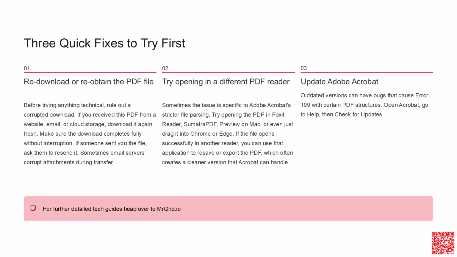Method 2. Try opening in a different PDF reader. Sometimes the issue is specific to Adobe Acrobat's stricter file parsing. Try opening the PDF in Foxit Reader, Sumatra PDF, Preview on Mac, or even just drag it into Chrome or Edge. If the file opens successfully in another reader, you can use that application to resave or export the PDF, which often creates a cleaner version that Acrobat can handle.